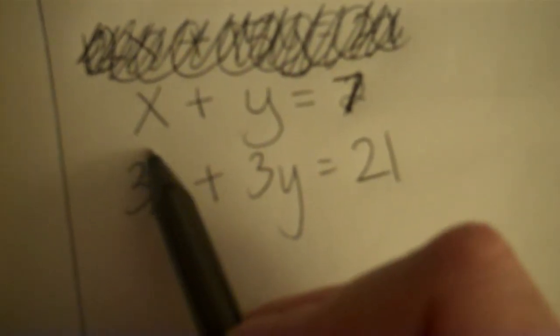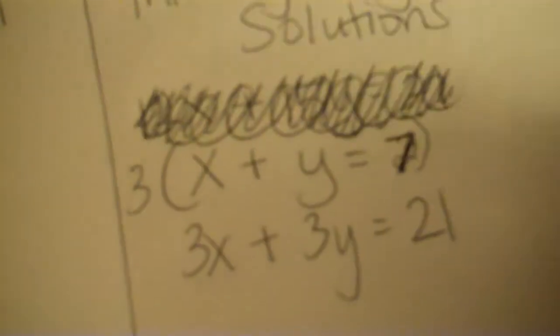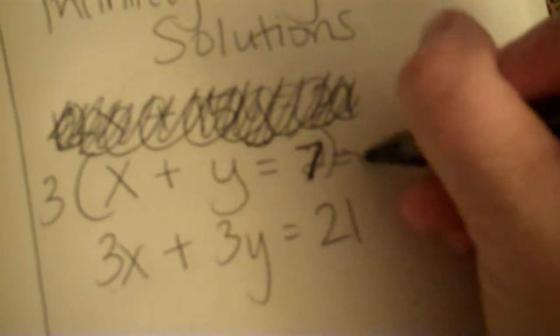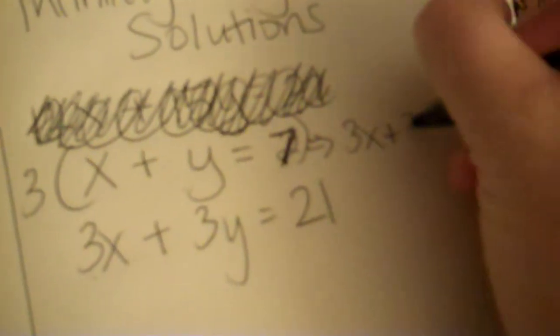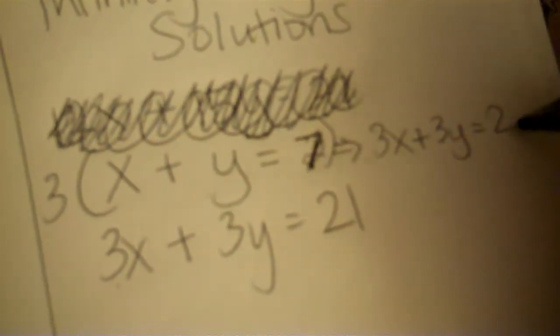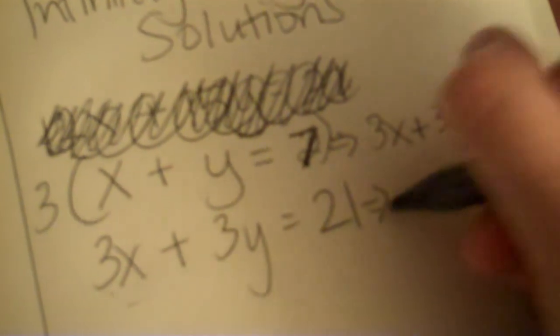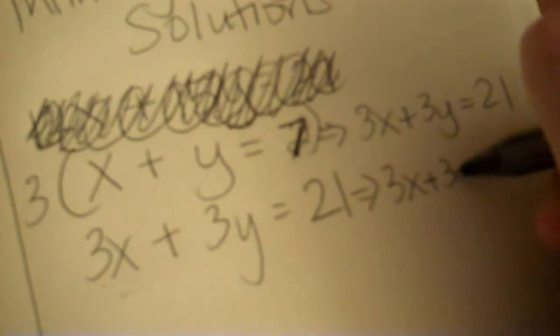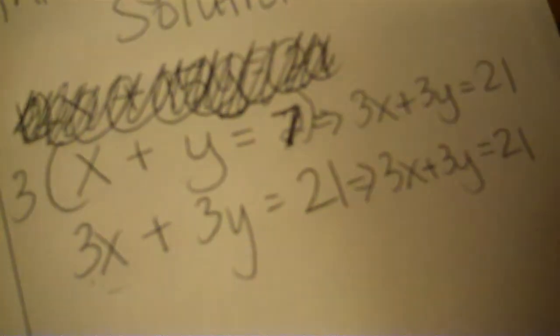Alright, the last special case that we had was infinitely many solutions. So looking at this one, I've got a 3x here, I need to get a 3x here. So this equation needs to be times 3. So when I rewrite it, I get 3x because 3 times x. 3 times y gives me plus 3y. 3 times 7 gives me that 21. This one, I didn't need to do anything to it, so I'm just going to rewrite it right here. And I end up with 3x plus 3y equals 21.